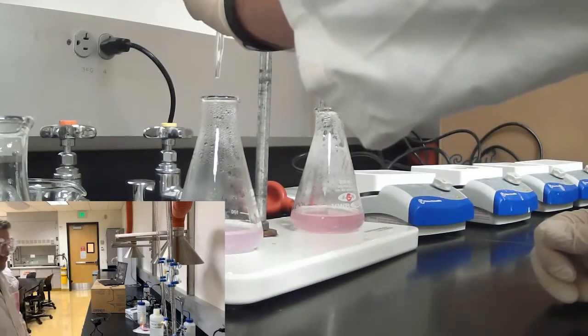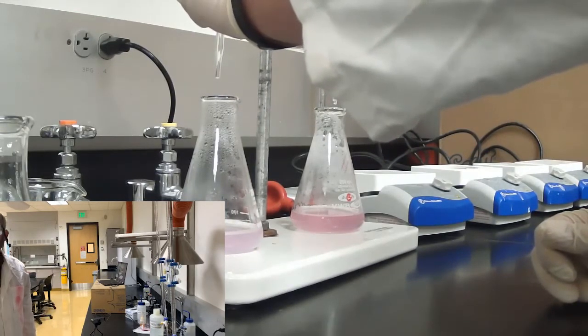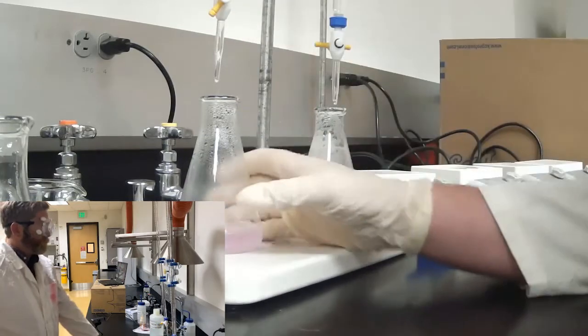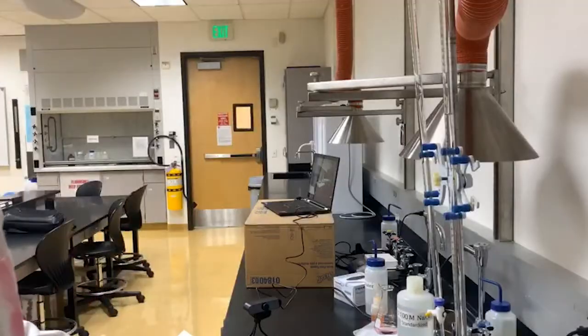Alright, so we've eliminated our color from both of them. So we're ready to take our burette readings. Sorry, I lied. Gotta move this one more time. Okay, so this is our first burette reading for the Erlenmeyer flask labeled B, which was our first sample. And so you look at the bottom of the meniscus and take your reading. And then this is for the Erlenmeyer flask labeled C, which was our second sodium bicarbonate sample.